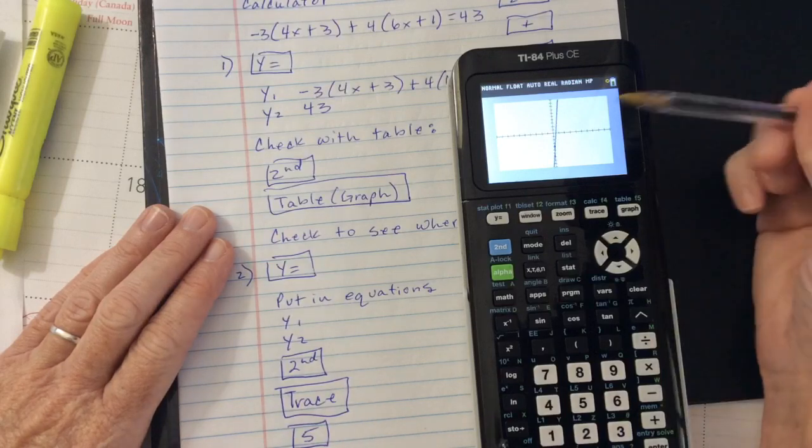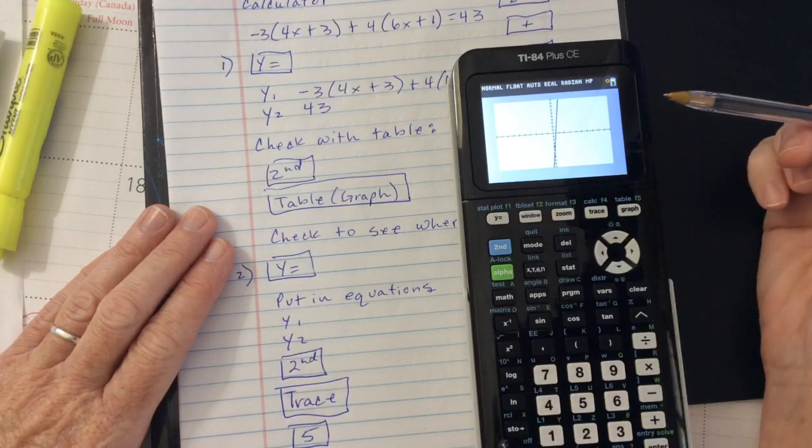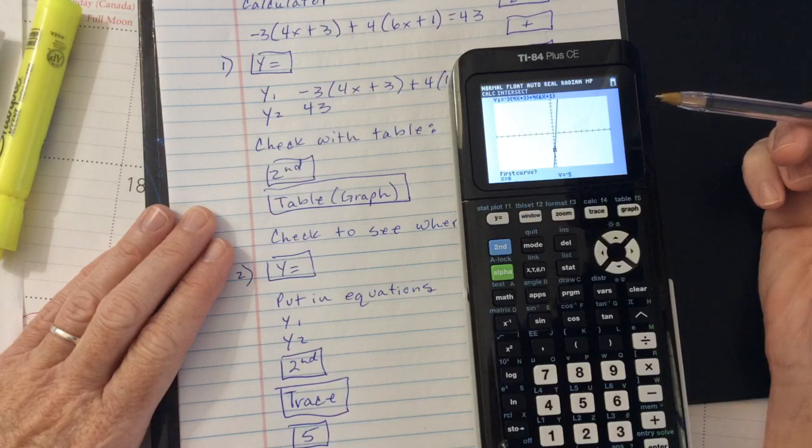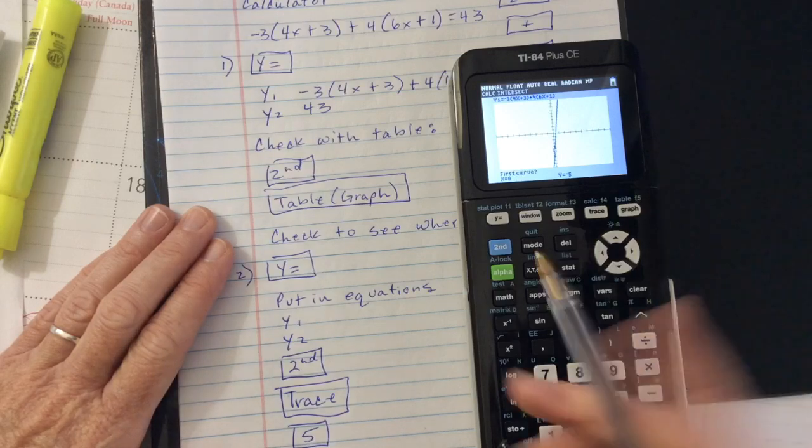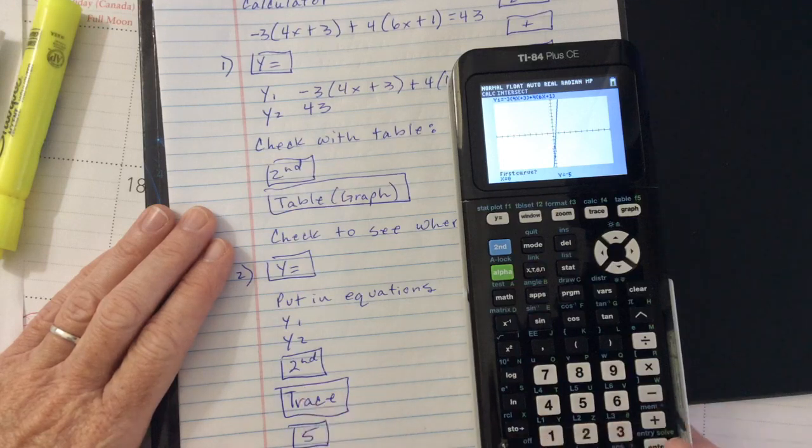And here comes the graph. And then you're going to hit enter, enter, enter.